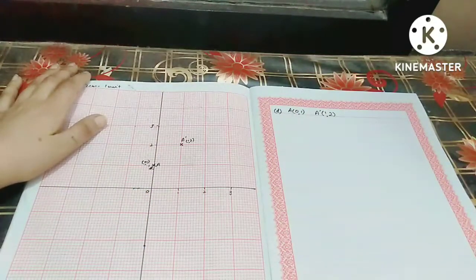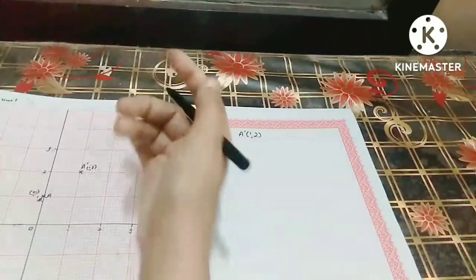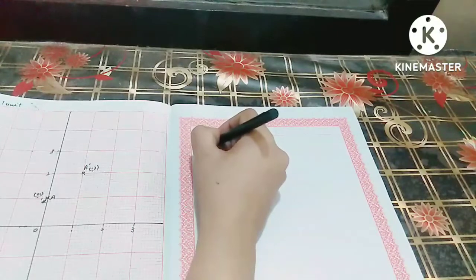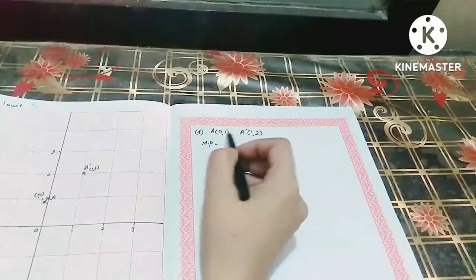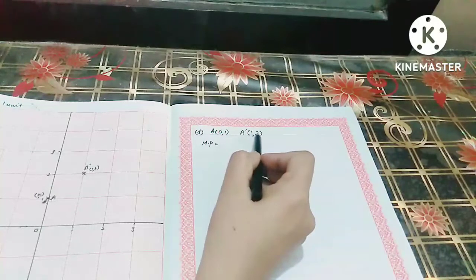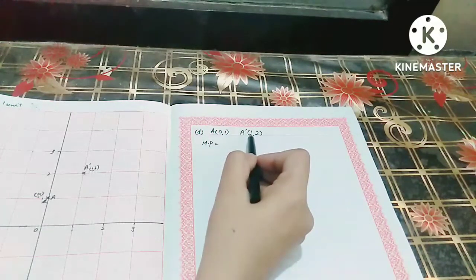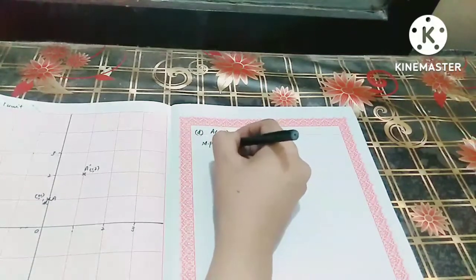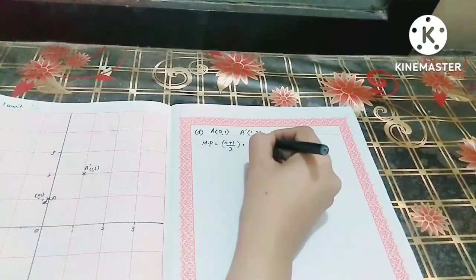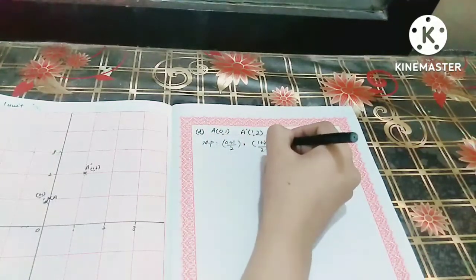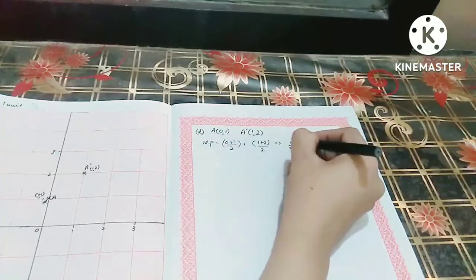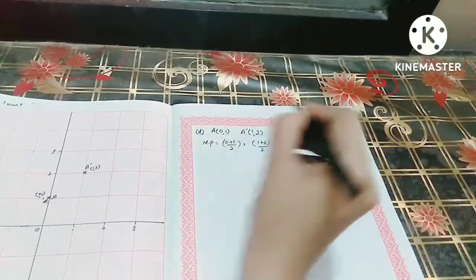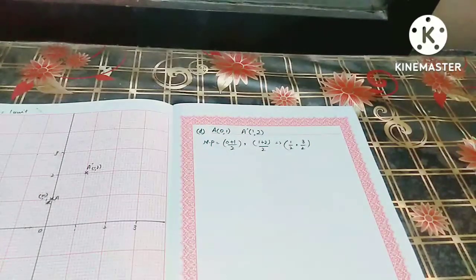And we can also solve it mathematically. To solve it mathematically, we have to find out the midpoint. To find out the midpoint, this is x1 and y1, this is x2 and y2. You have to add x1 and x2 and divide by 2, and you have to add y1 and y2 and divide by 2, like this. 0 plus 1 over 2 and 1 plus 2 over 2. So what you will get? You will get 1 by 2 and 3 by 2. So this is your midpoint, which is (1/2, 3/2).